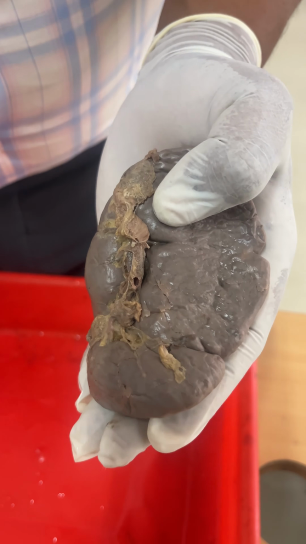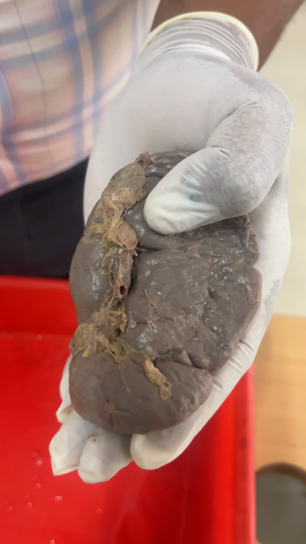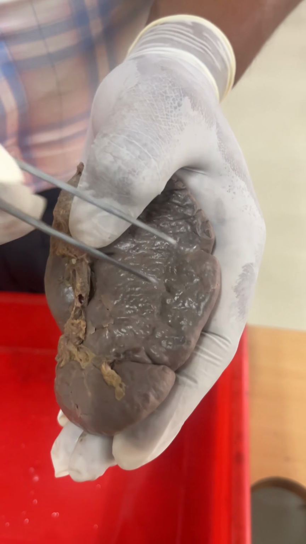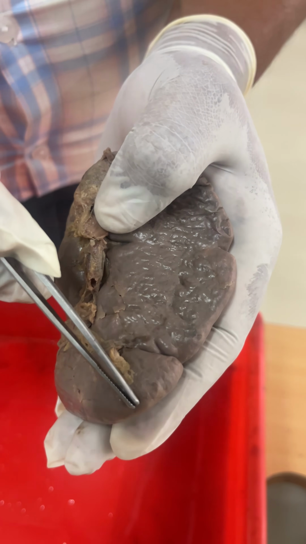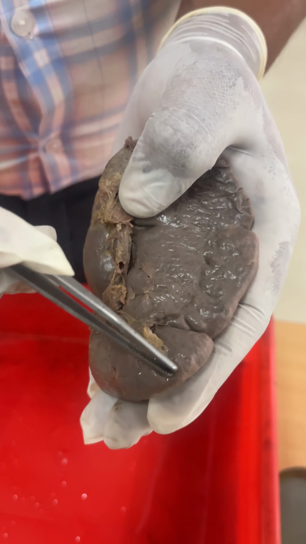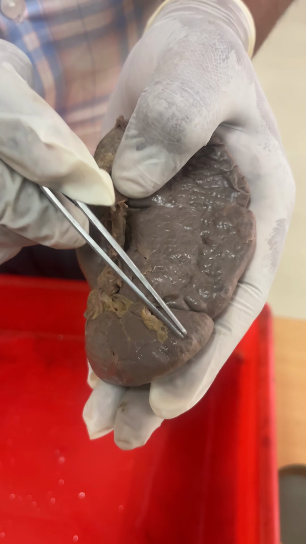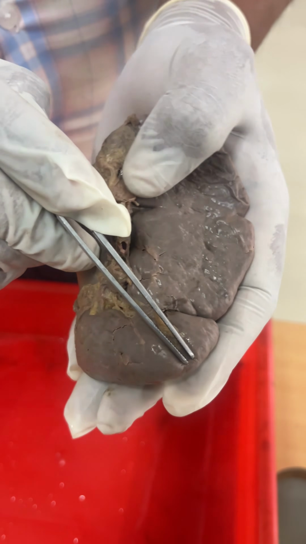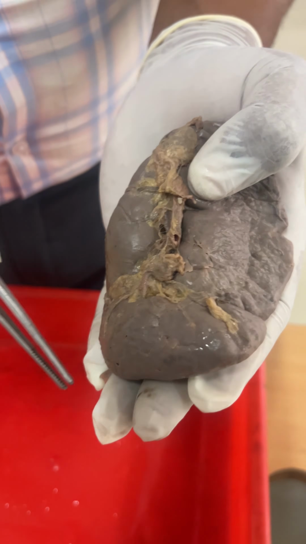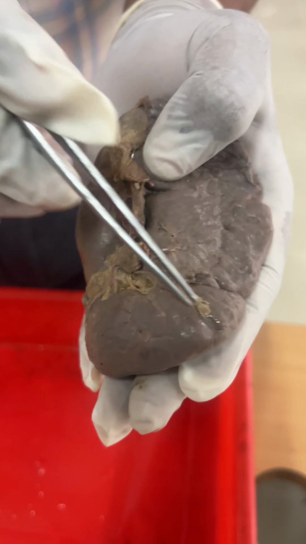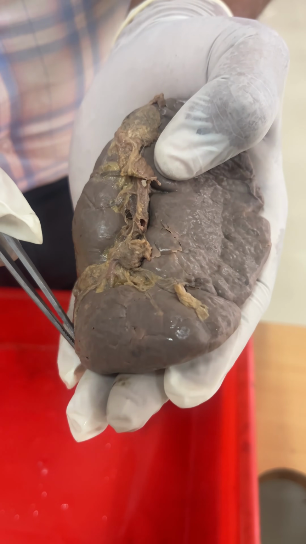The spleen consists of two angles: the anterobasal angle and the posterior angle, or posterobasal angle. The anterobasal angle is formed here, at the meeting point of the superior border and the anterior end. The posterobasal angle is the point where the anterior end meets the inferior border. So, the anterobasal angle and the posterobasal angle.